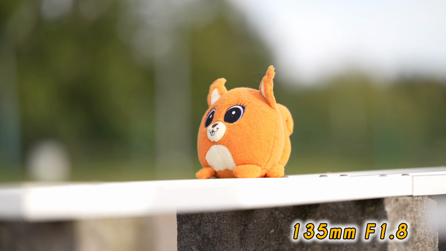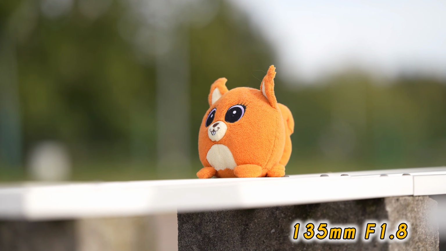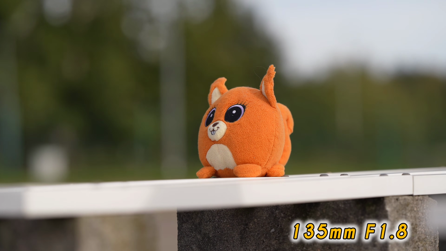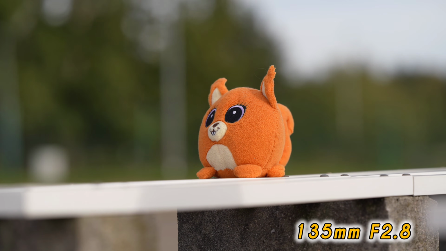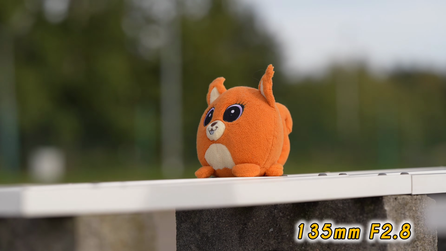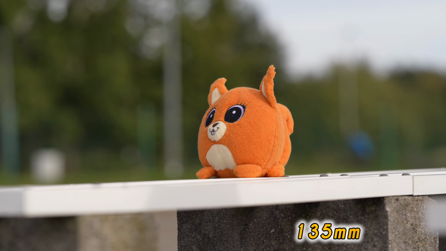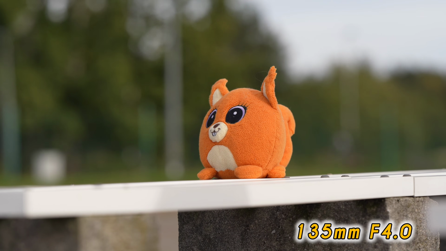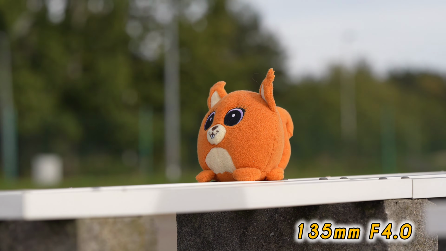And let's take a look how the background blur and the depth of field is changing when I am setting the aperture to the different levels. We are already on f2.8 at 135mm on a full frame. It still looks very good. It looks great generally, so you have nothing to complain about this level of background blur.